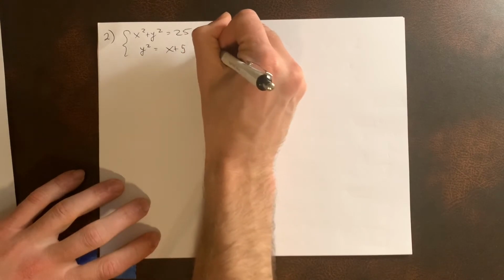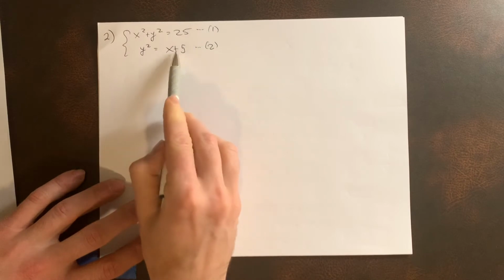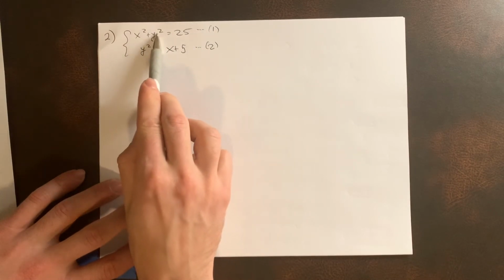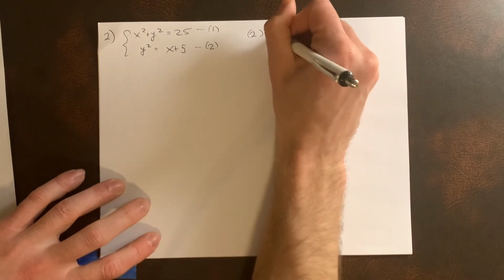So here's equation 2, equation 1. Immediately we can just plug in equation 2 into equation 1. We can replace this y squared with this piece. So what we're going to do is take 2 and plug it into 1.